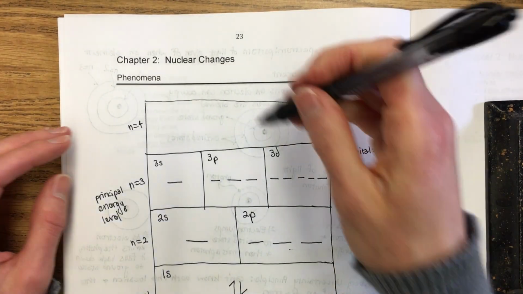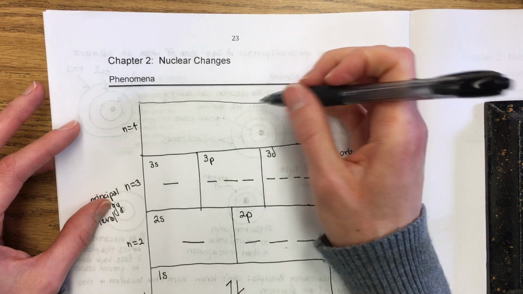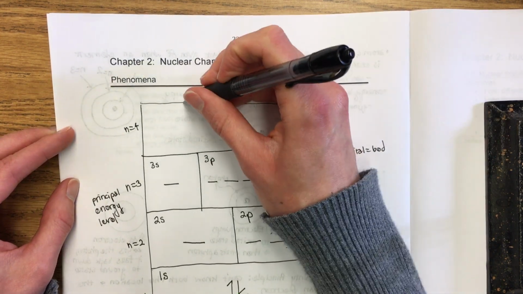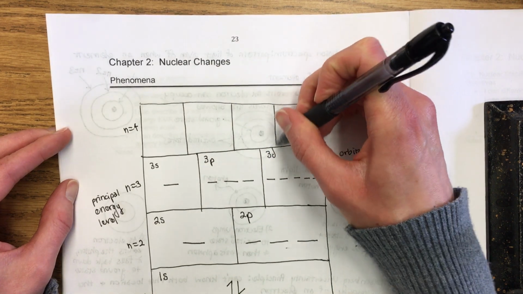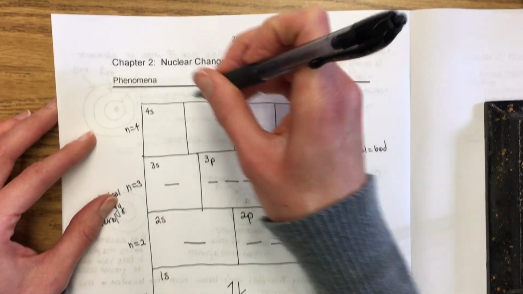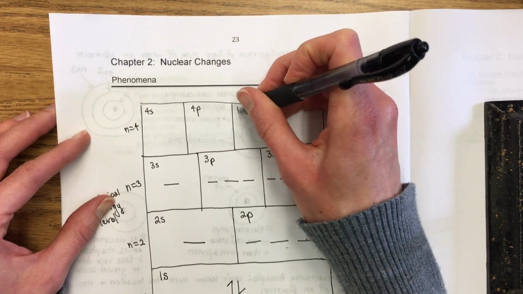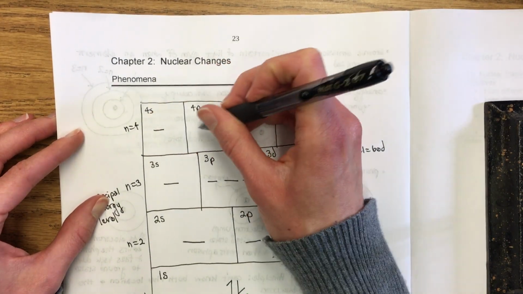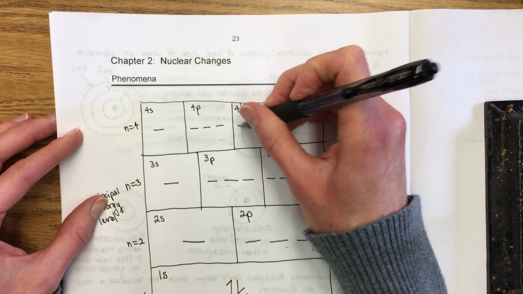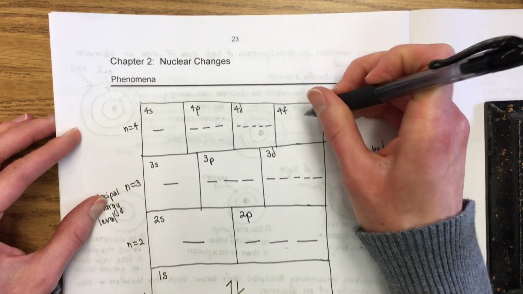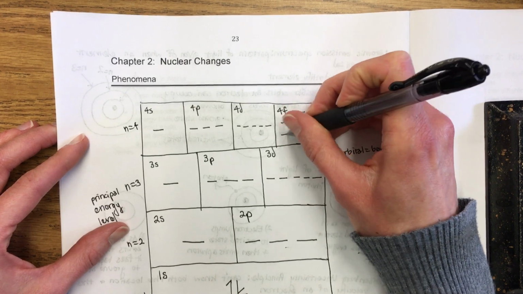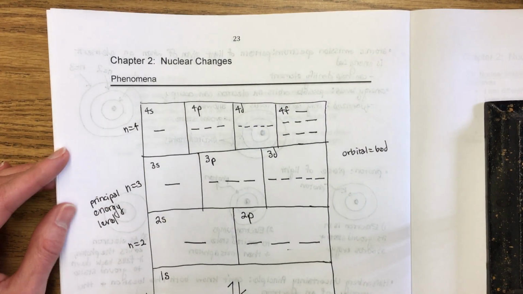Okay, lastly, you can probably guess the 4th floor, or the 4th principal energy level. We're going to divide it up into 4 rooms. So we've got 4s, 4p, 4d, and 4f. So 1, 3 orbitals, 5 orbitals, and this f is going to have 7. So 1, 2, 3, 4, 5, 6, 7.